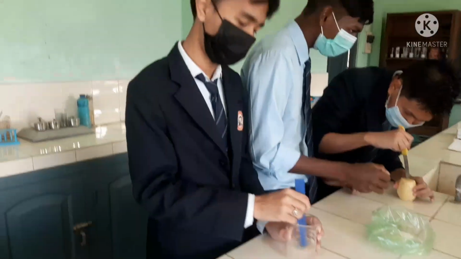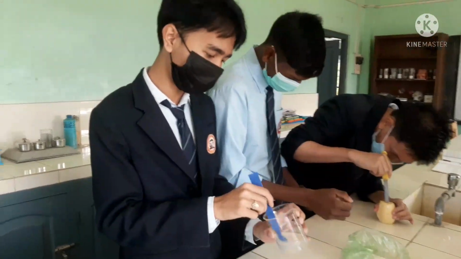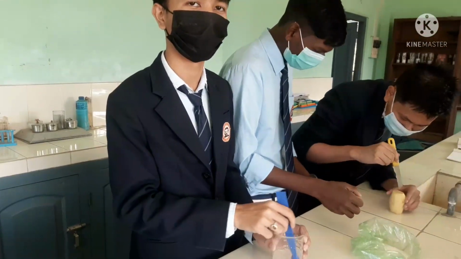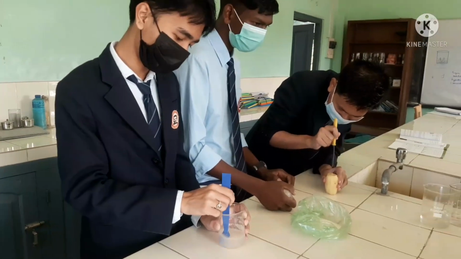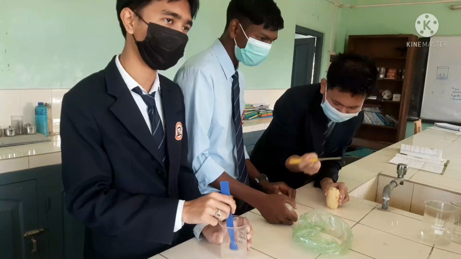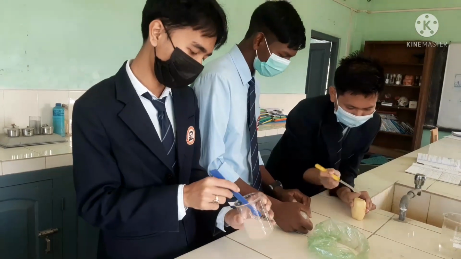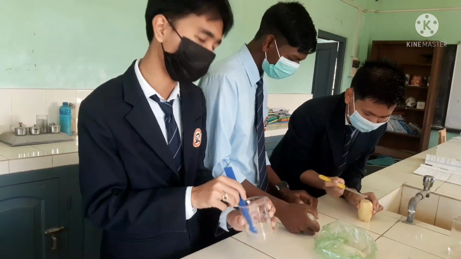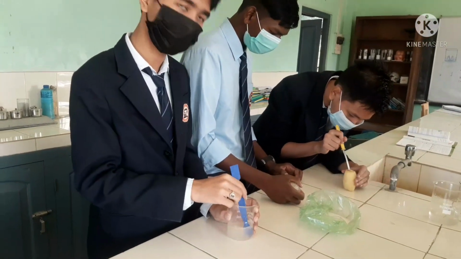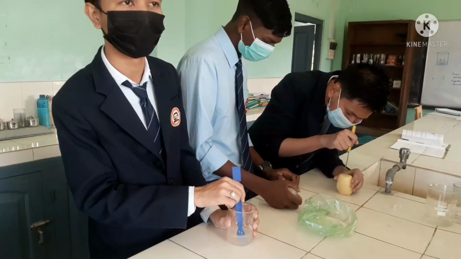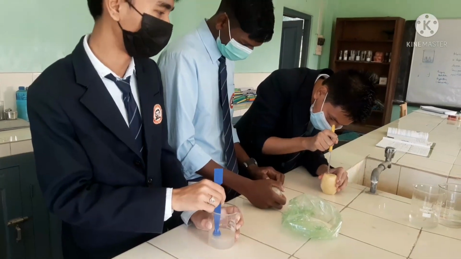Dharam, what are you preparing? Sugar solution. What is the characteristic of this solution? I mean, what is the nature of this solution? It has less water molecules than solute. Okay. So this is a concentrated sugar solution to study osmosis with the help of a potato osmometer.